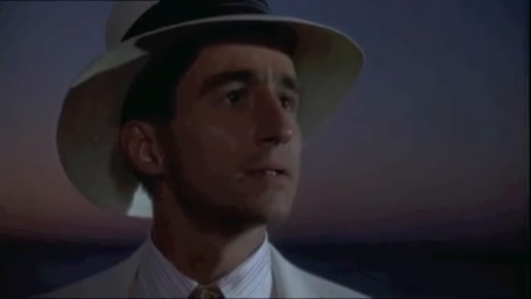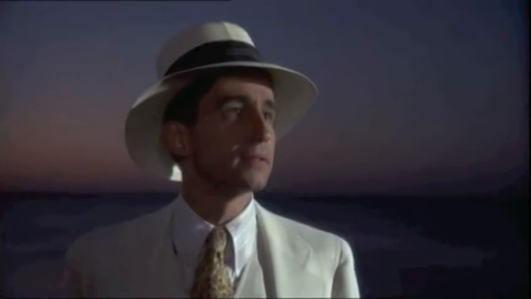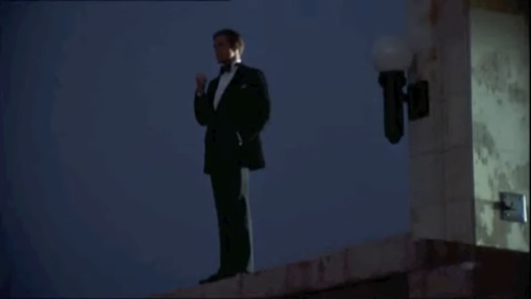Let's take a second look at this scene, and you'll see that we have a classic setup at first. We have a shot of Nick Carraway looking, and then we see what he's looking at, which is Gatsby, which is all very fine and well.